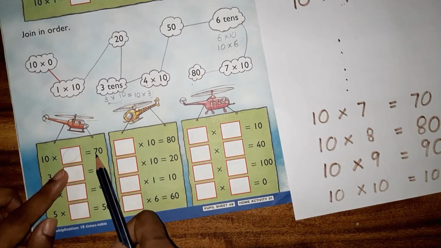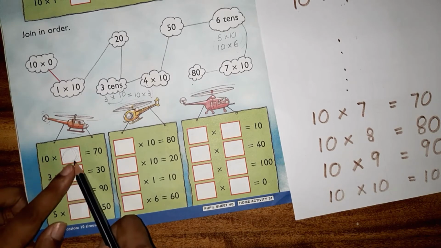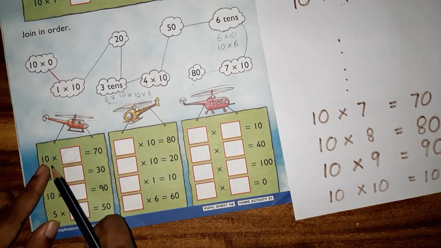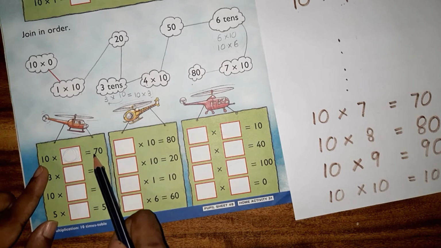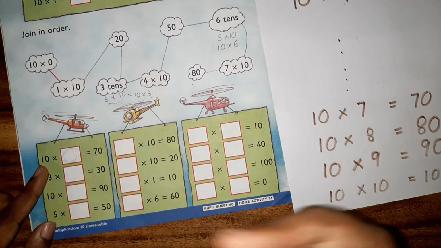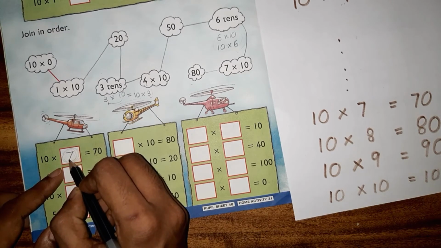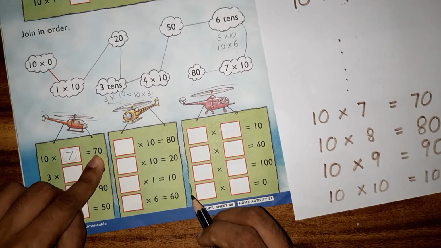It's 70. Then how much? 10 times what number? We have 70. We need to multiply 10 with this invisible number to get 70. Then I hope you get the answer as 7. 10 times 7, we have 70.